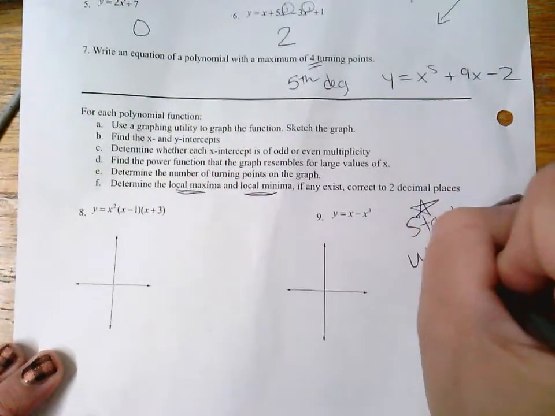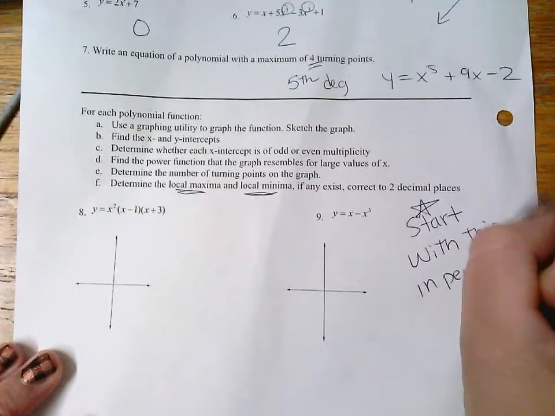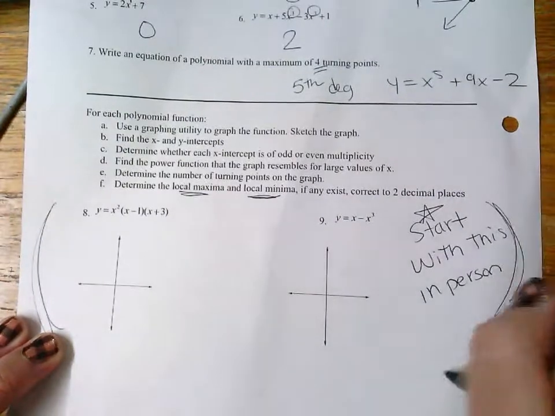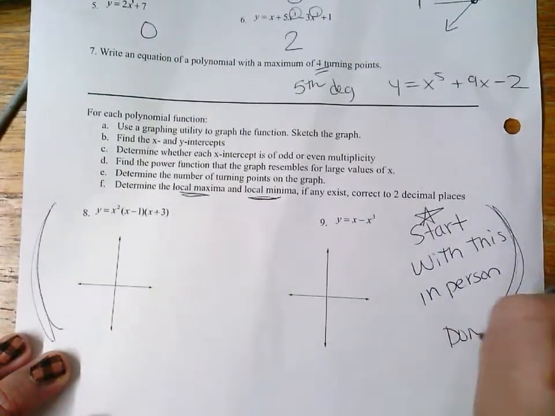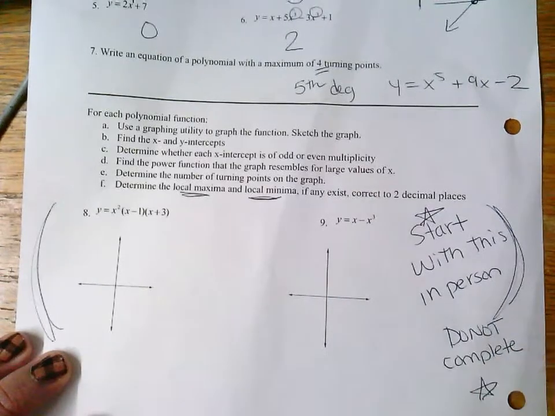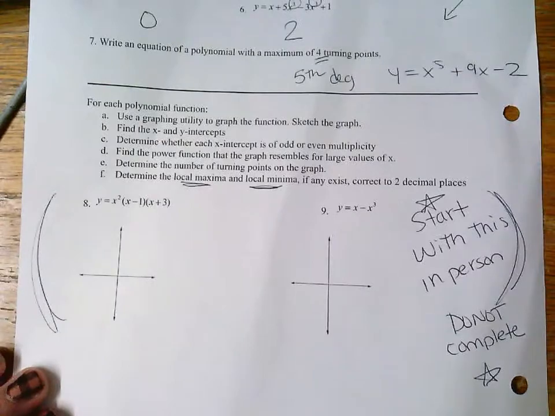So I'm just going to write start with this when we come back in person. So you did not have to complete 8 and 9 today. Do not complete. So I will make a note that we're going to start by looking at this as a refresher when we come back together.